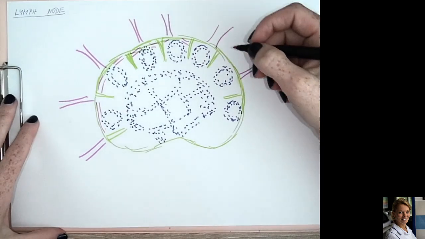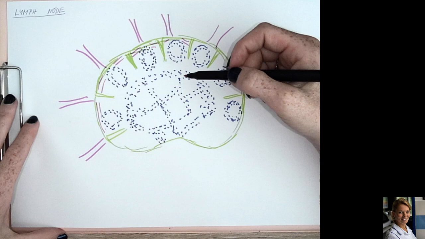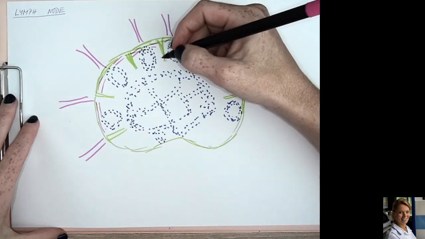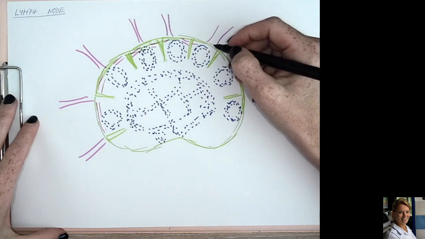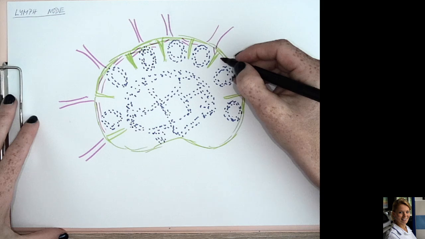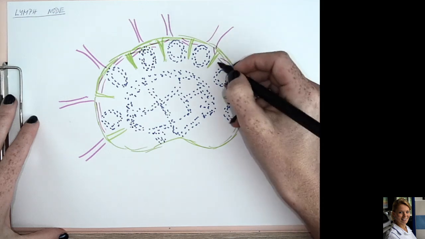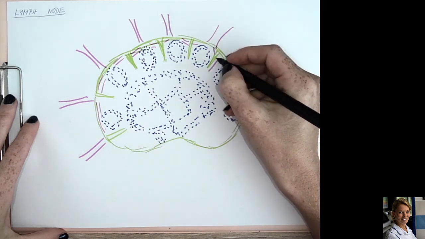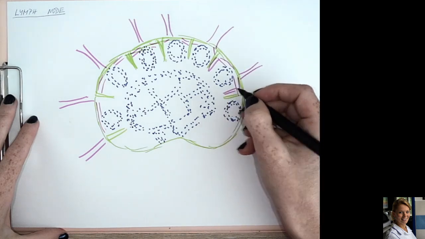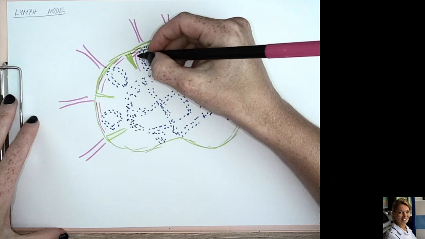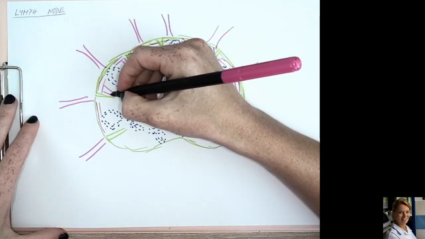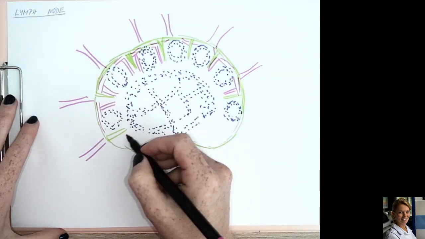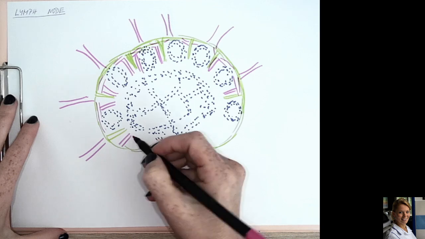And the next, the lymph enters into the internodular sinuses running between lymphoid follicles. Now this is the internodular sinuses in the cortex.